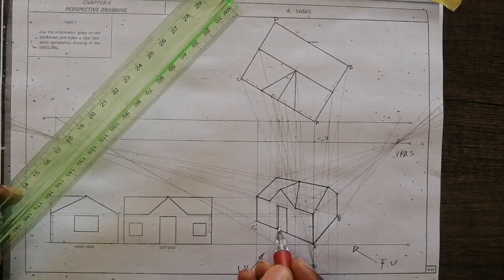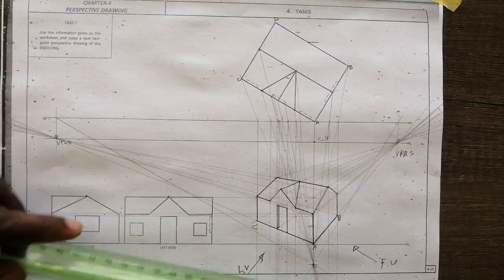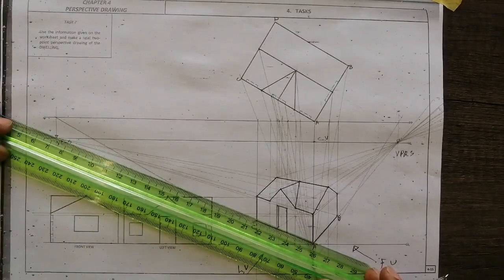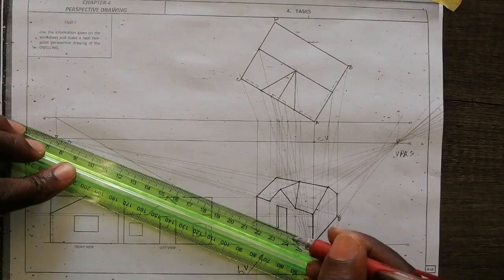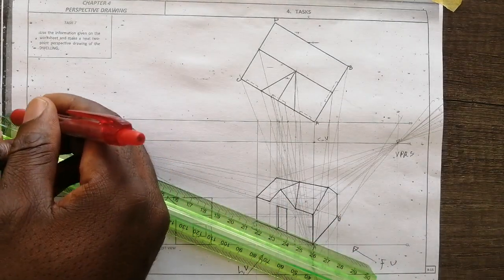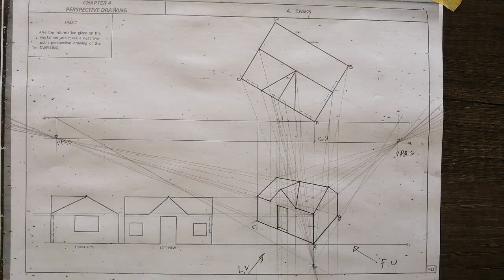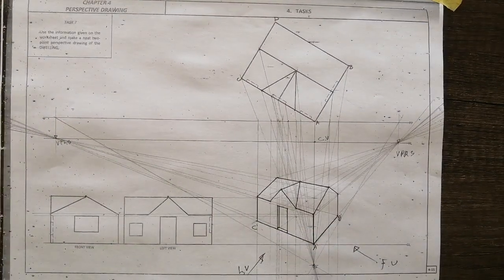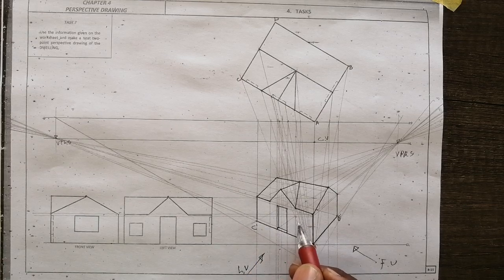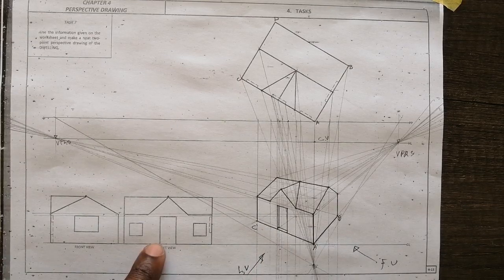You understand? So you take this one to a vanishing point of your left hand side. Then you extend it till here. Solid. You understand? Like this. So there is the thickness of the wall shown there by your door. You understand? So we are having two windows. There is a window somewhere here and there is another one here, there by your left view.